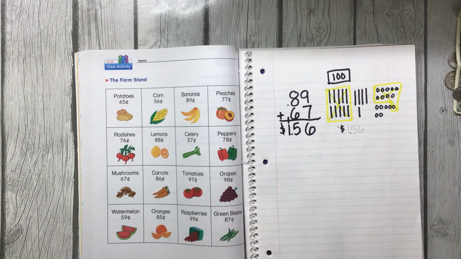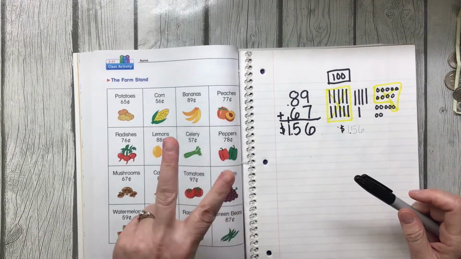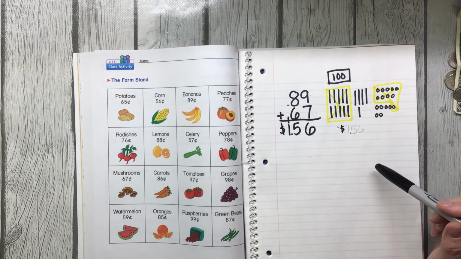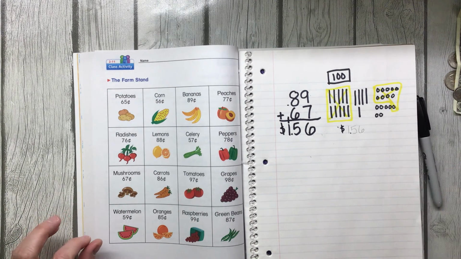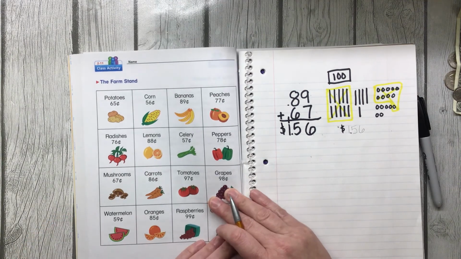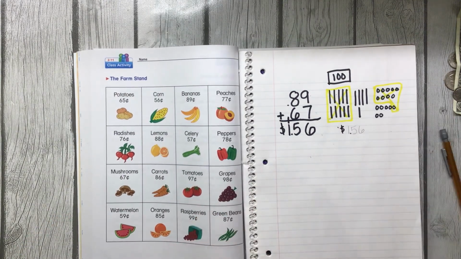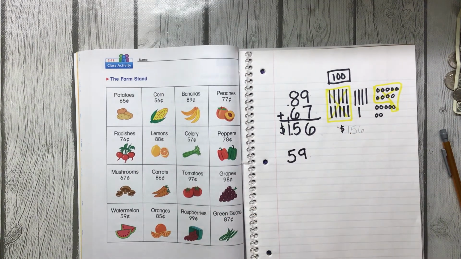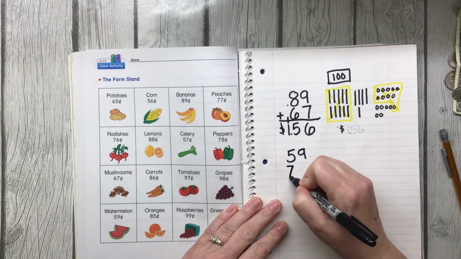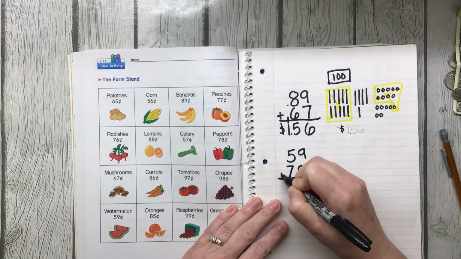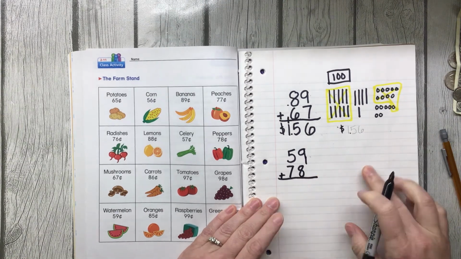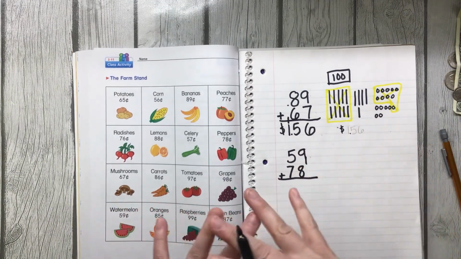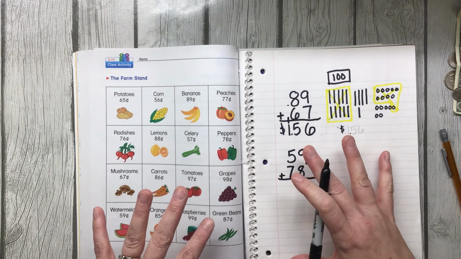Now we're going to switch roles. This time I am going to pick 2 things to buy, and Mr. Littlejohn is going to be the storekeeper. So I want, let's see, I think that I want some watermelon for 59 cents. And I also want some peppers for 78 cents. So now we're going to go through the same thing, and we would both solve this problem, and then we would check it together to make sure we have the same amount.